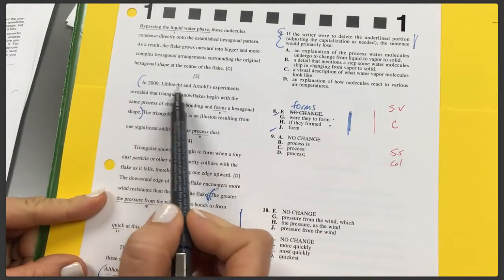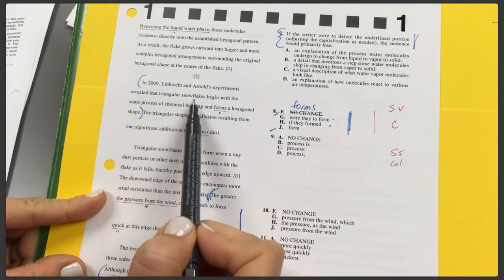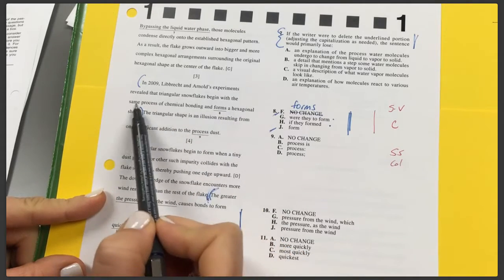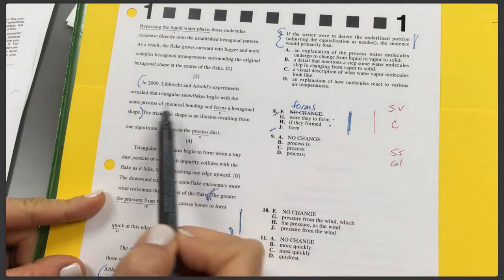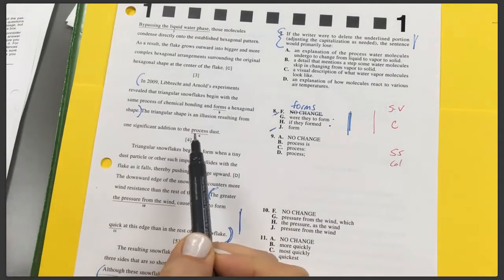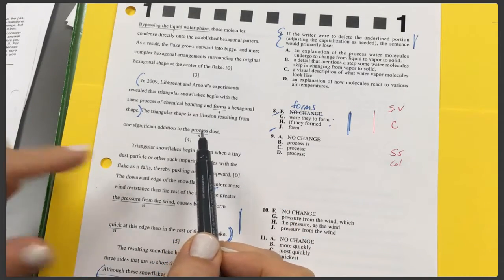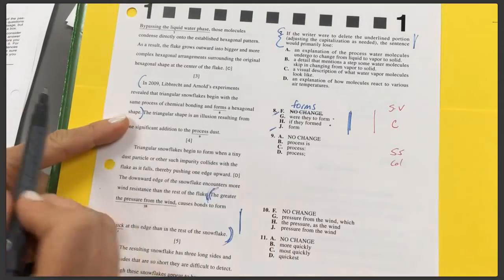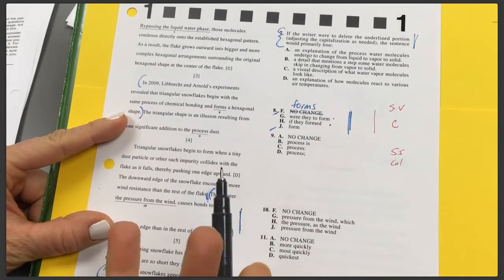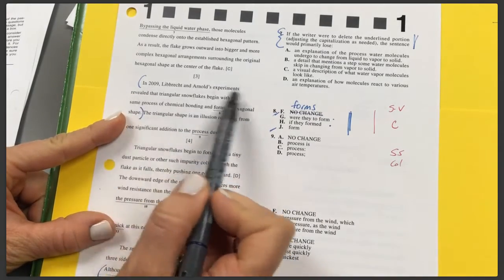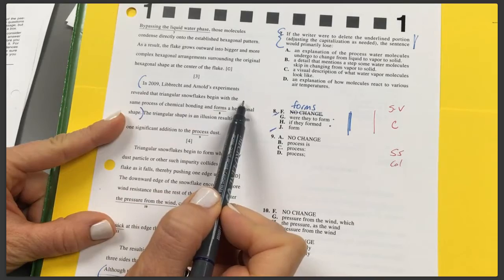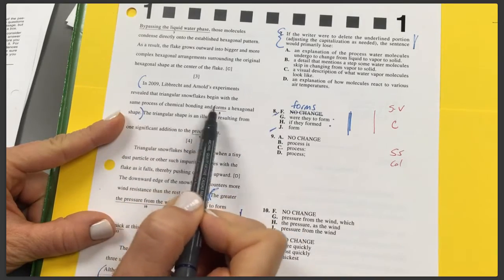So in 2009, Liebrecht and Arnold's experiments revealed that triangular snowflakes begin with the same process of chemical bonding and forms a hexagonal shape. So what's forming the shape? This goes into the rule about subject-verb agreement, which we'll talk about in the longer version of the webinar. What is doing the forming is our main question. So if we go back, the experiments revealed that snowflakes begin with the same process of bonding and form.